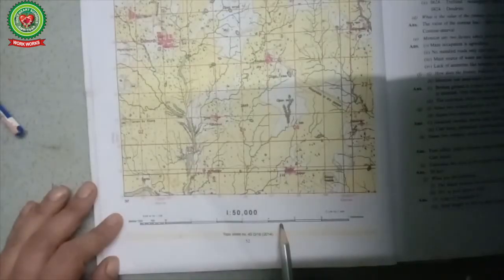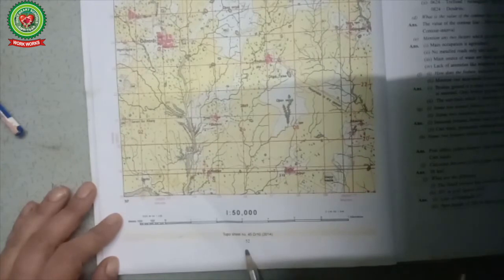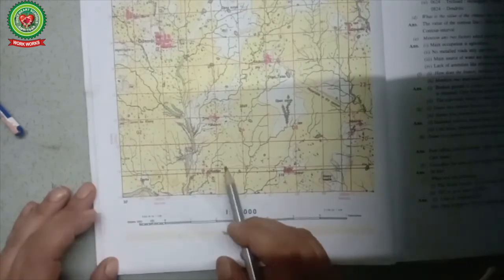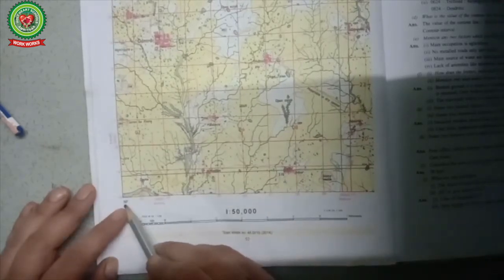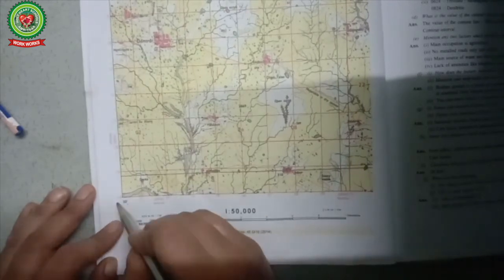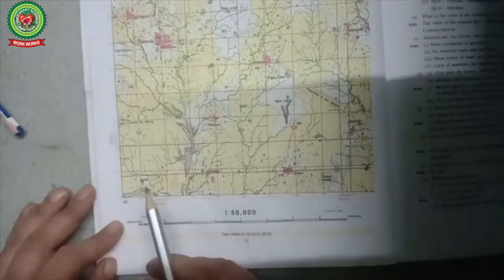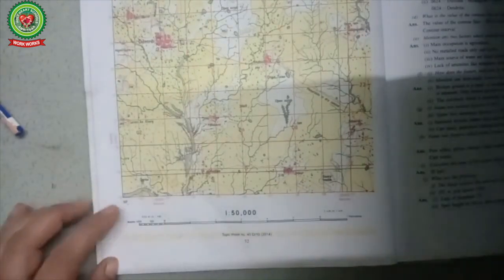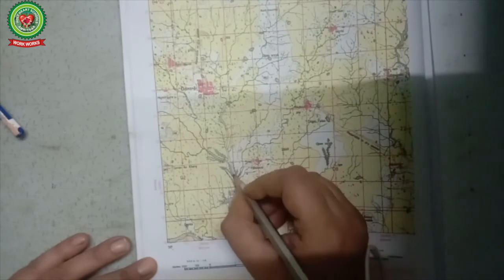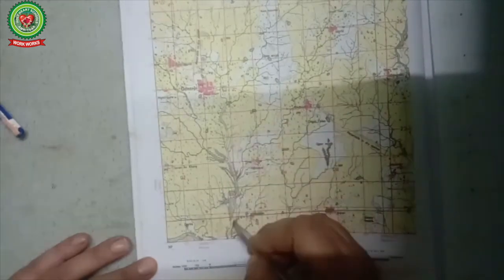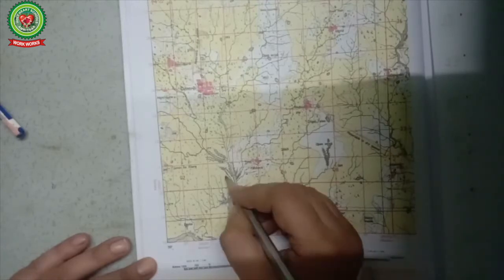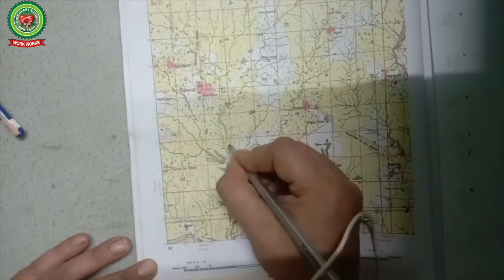For that, you need to open your book on page number 52 on topo sheet 45 D10, having the eastings from 01 to 10 and northings from 18 to 28. So let us begin. We will follow the same steps as we have done earlier. First of all, this is the river for which we need to find the direction of its flow. So let us first of all make a direction chart.